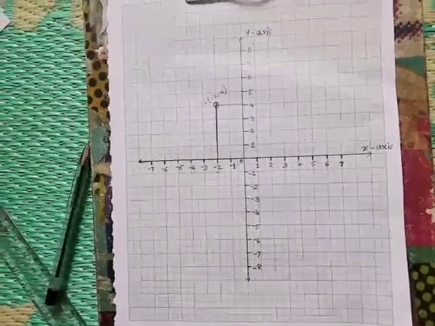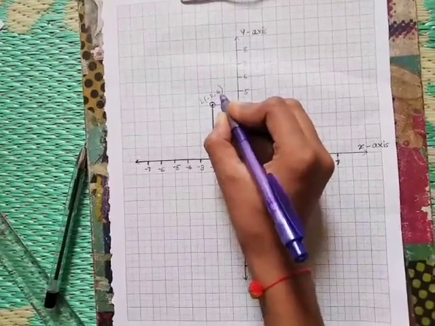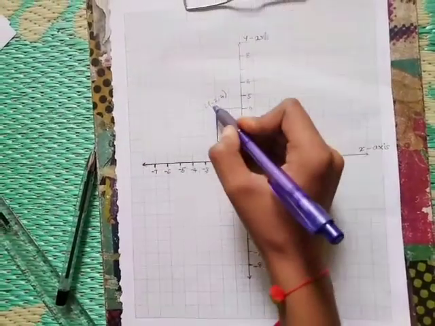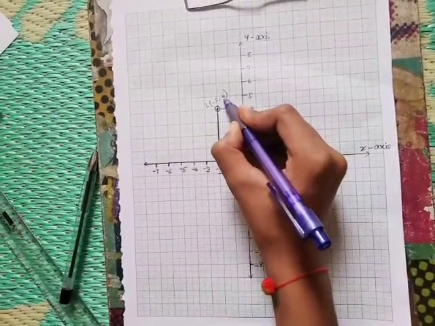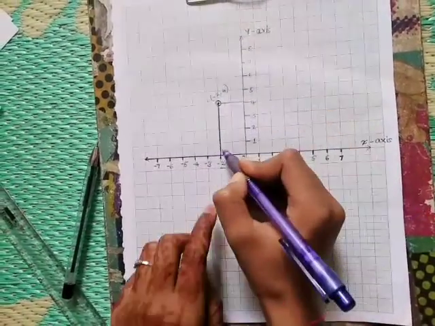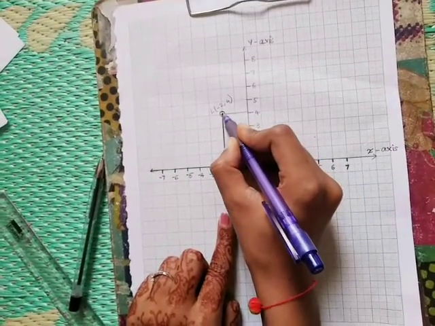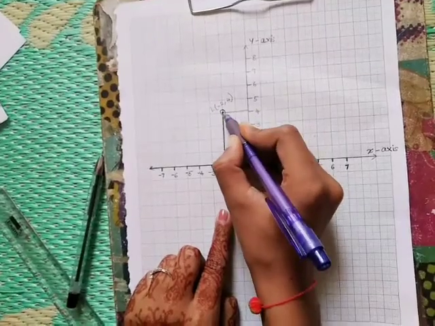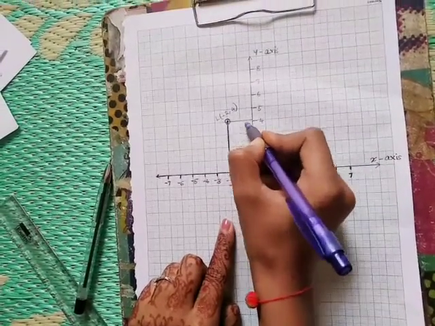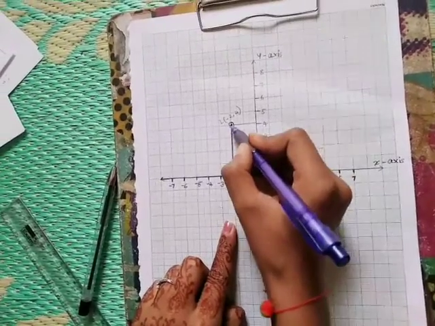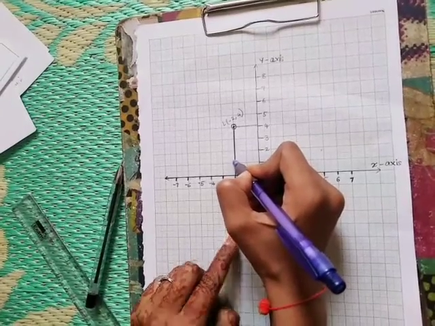So let us plot the first point, that is L (-2, 4). So what is the x coordinate here? It is -2 and the y coordinate is 4. So take the line from -2 and then join it to 4. Here, see, this is the meeting point of -2 and 4. So you have to draw like this. In this way you have to plot the points.